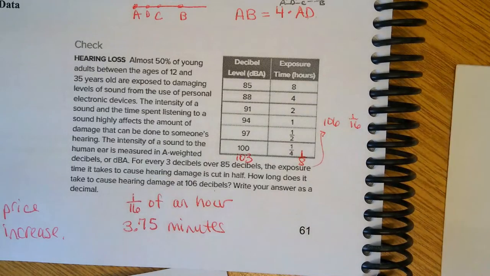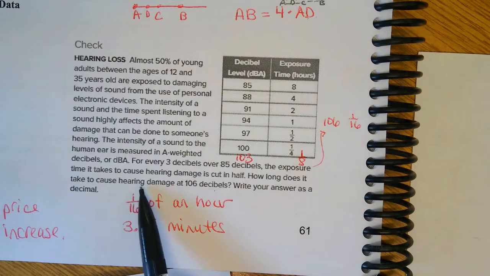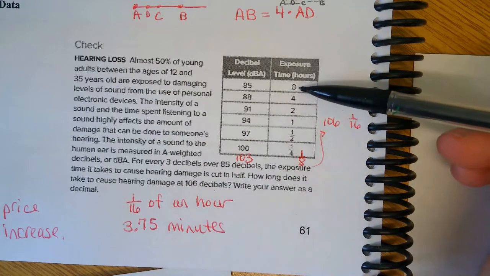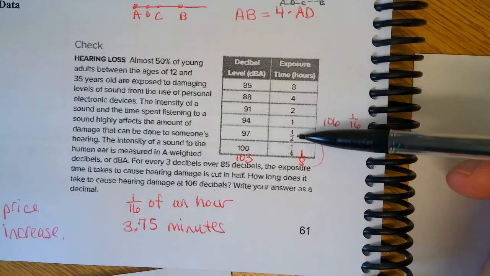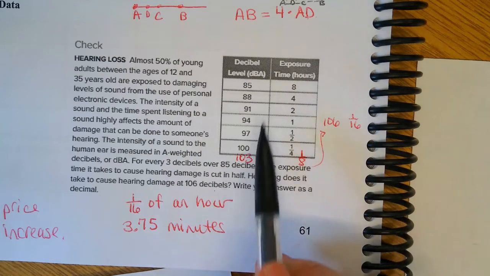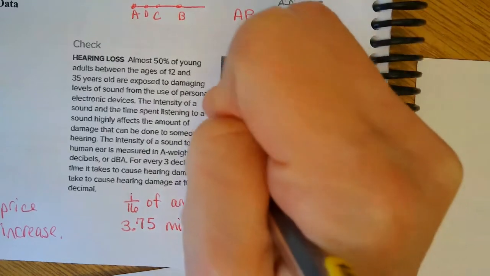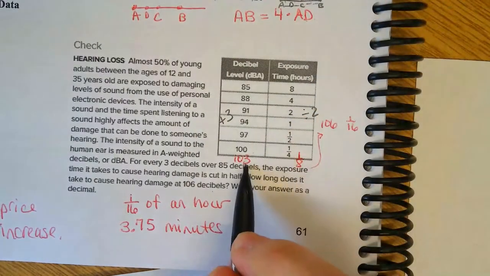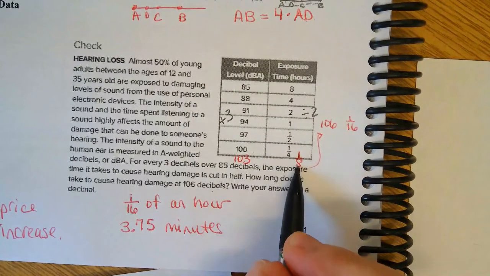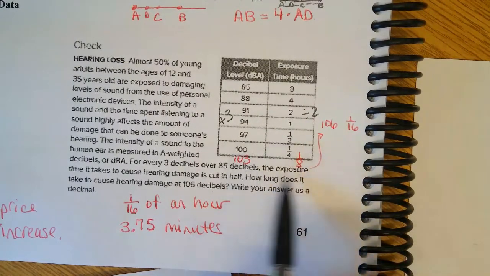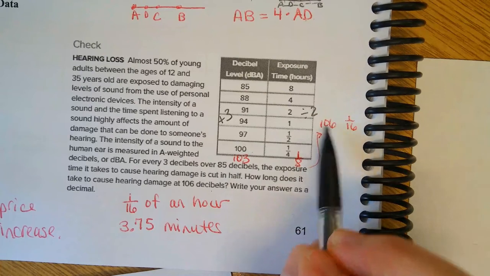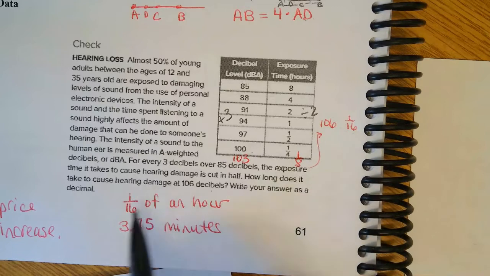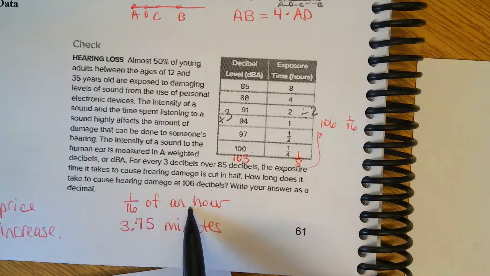So in this question, you are supposed to be finding how long it takes to cause hearing damage at 106 decibels. If you look at your pattern, it looks like you are dividing by 2, and this is increasing by 3. So if I increase by 3 and I divide by 2, the next one would be at 1/8. And if I increase 3 again, I'd be at 106, and I divide 1/8 by 2, I'd be at 1/16. So I would have 1/16 of an hour.